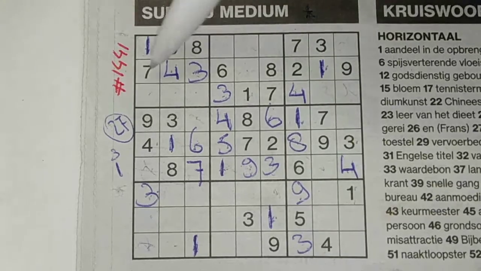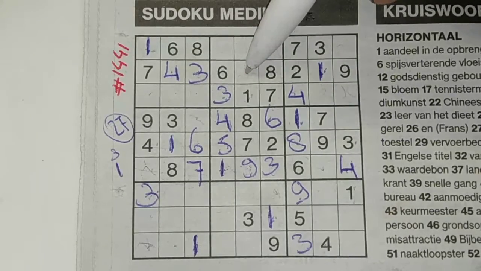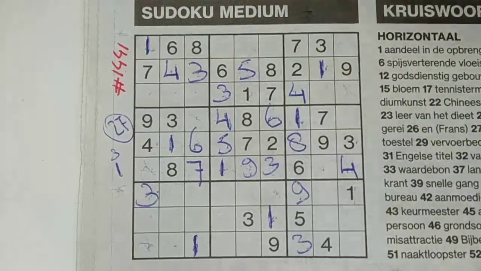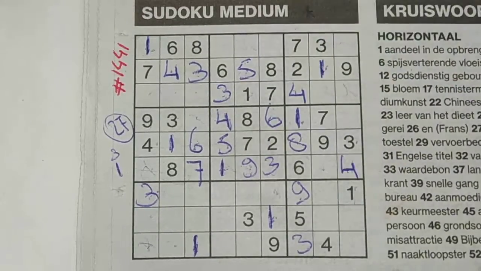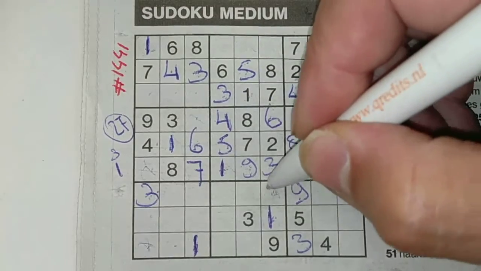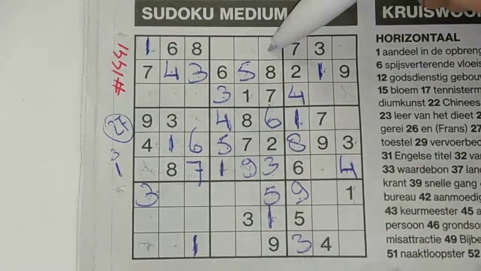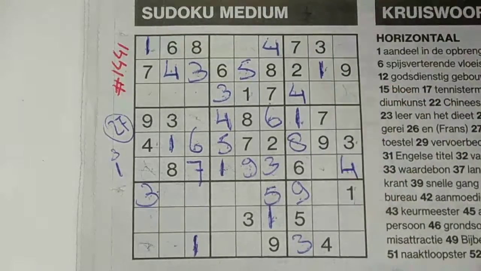How about this box in the second row? 1 missing number should be the 5. 5 in this column, 5 in the middle column, so the column next. The only place for the 5 should be there. 1 box left in this column should be the number 4.